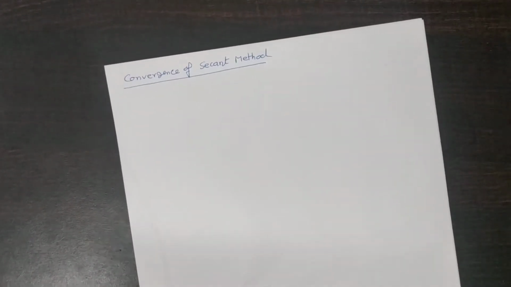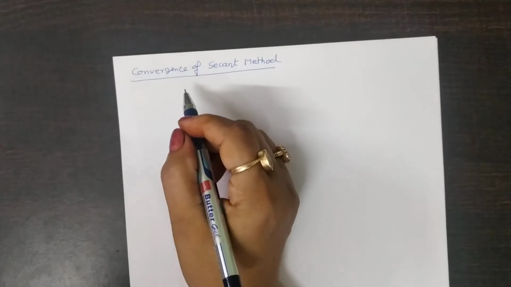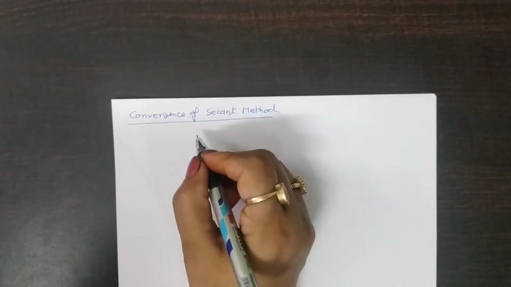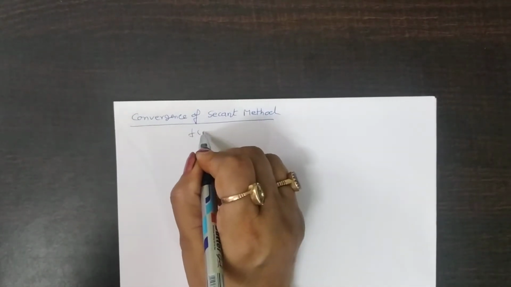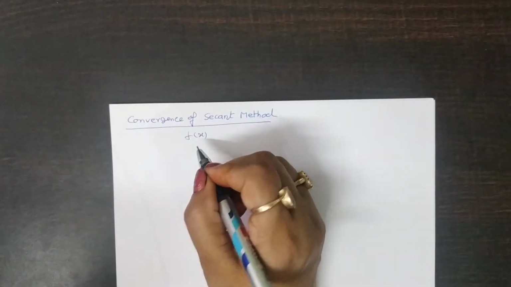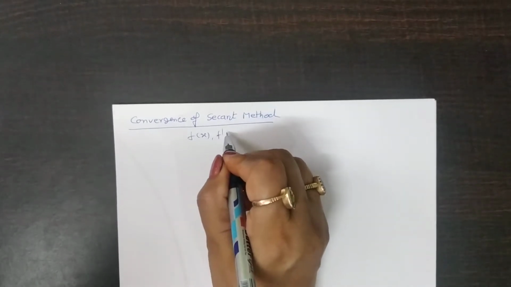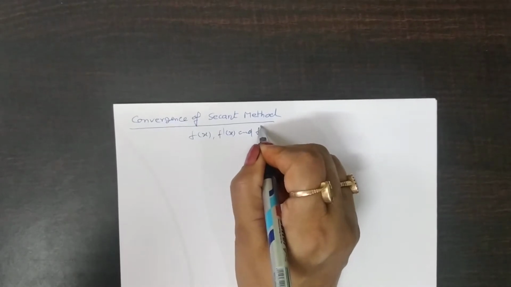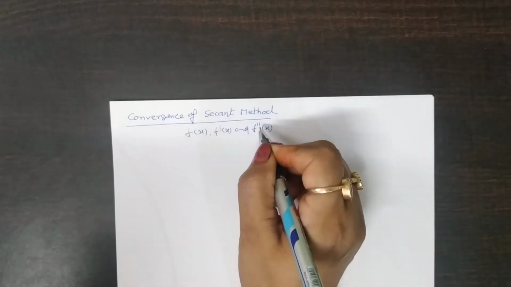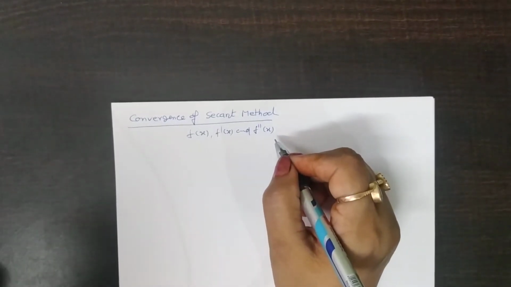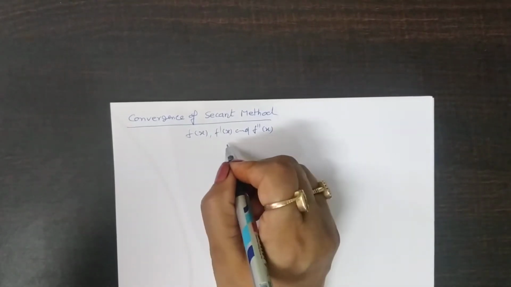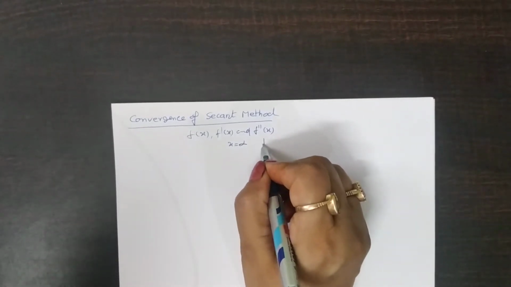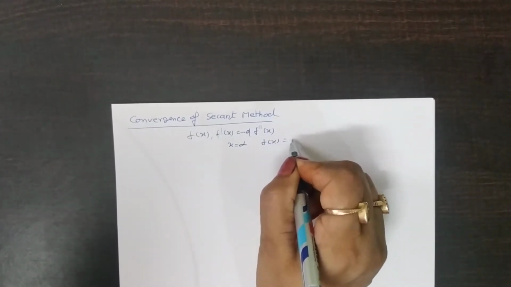Student, today I have defined the convergence of the secant method. Assuming that f(x), f'(x) and f''(x) are all continuous functions in the neighborhood of the root x = alpha of the equation f(x) = 0.